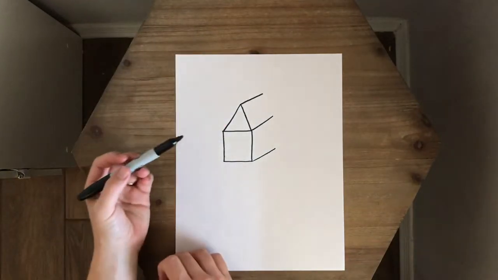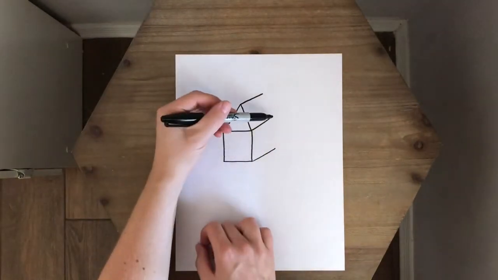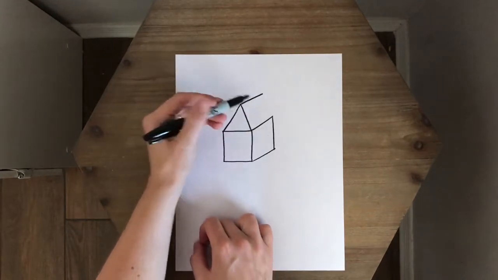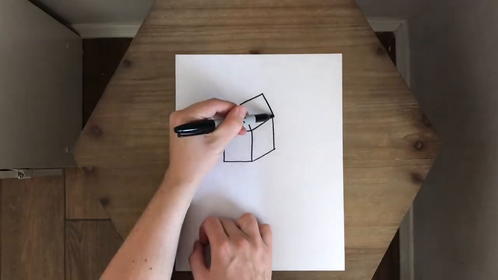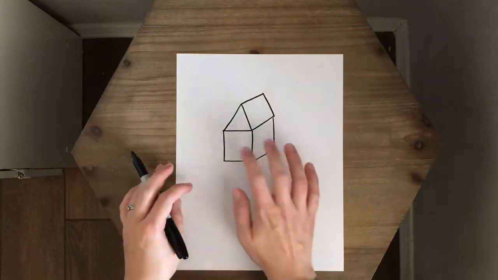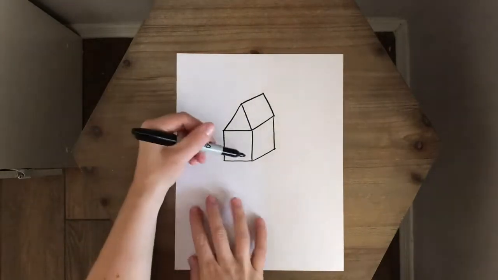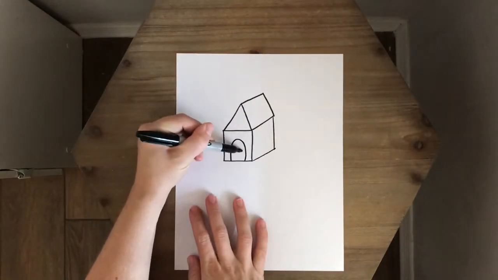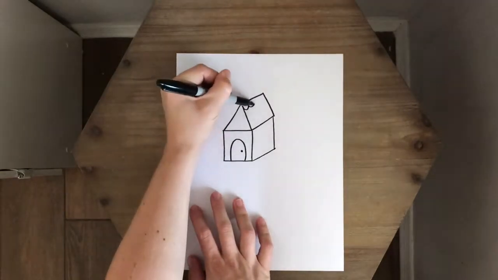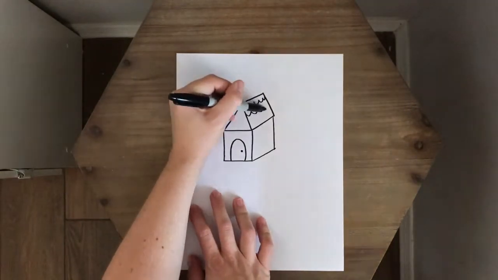Okay, then you just have to connect the lines. I'm going to make a straight line to connect those and kind of a triangle or an angled line to connect those. There we go. Now I've got a house. I can add doors. I can add some decorations on the roof.